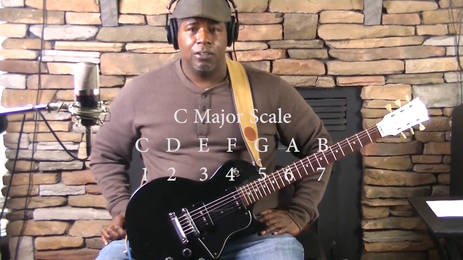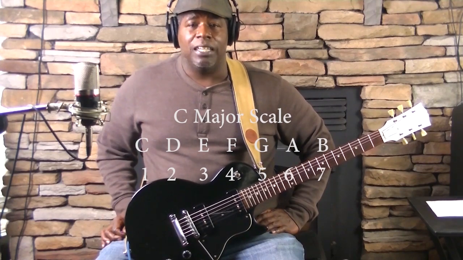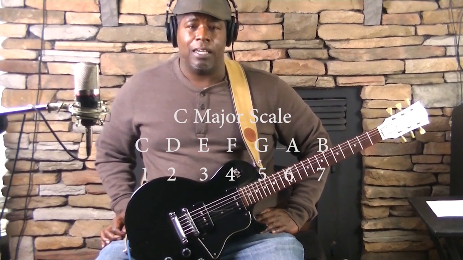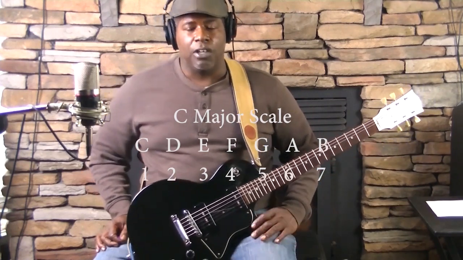Before we get into it, there's something very important that I need to help you understand. What we really need to do is take a look at the relationship between the root note of the scale and the seventh note of the scale. I have a C major scale up on the screen, and we're looking to see how the seventh note of the scale relates to the root note of the scale. I want to do an illustration on the guitar, so I hope you'll indulge me.